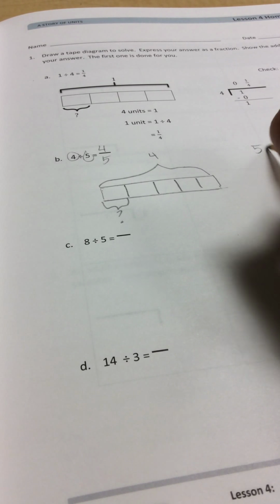So if we have 5 going into 4, we know that 5 does not go into 4, so we'd have 0. 0 times 5 is 0, with 4 left over. We can take that up and make it 4/5, just like we had before.